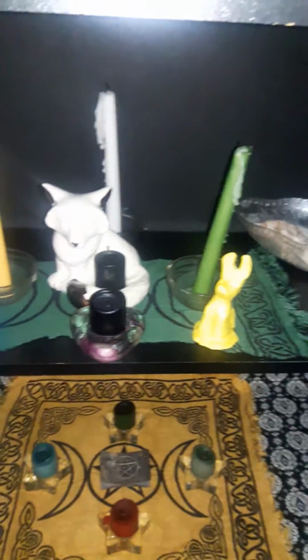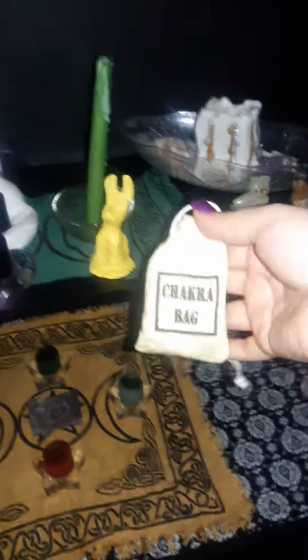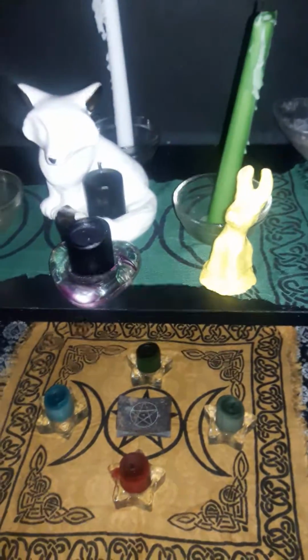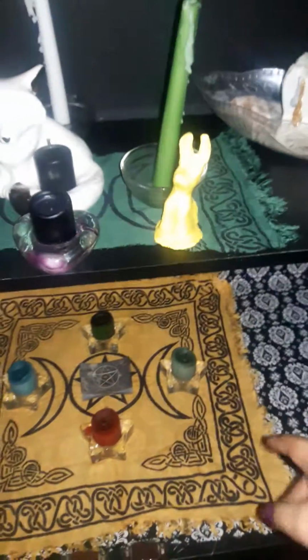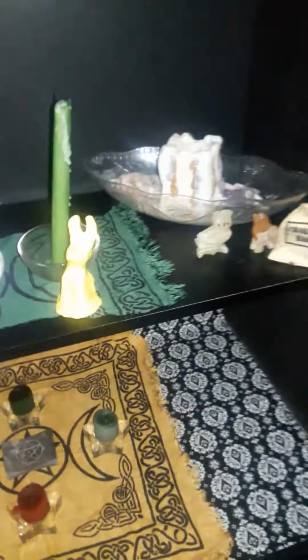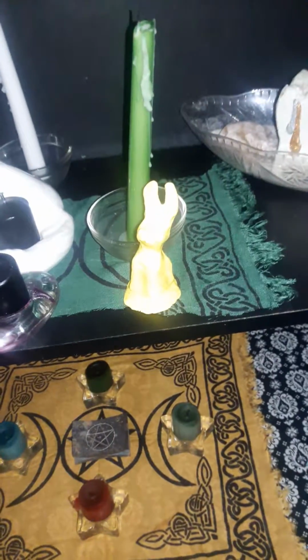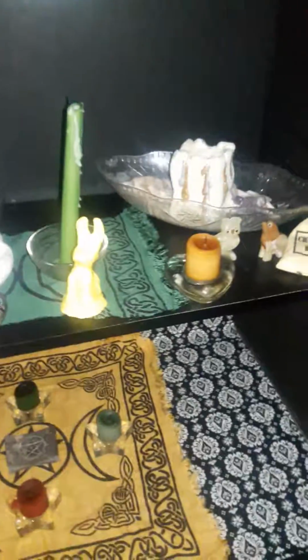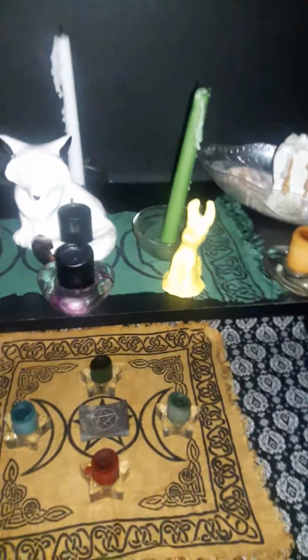I also have my little chakra bag here. When I want to meditate on the chakras, I usually focus that on there. And I have this candle here that I use for that. You guys can use whatever colors of candles you want to study. Different colors have different representations.